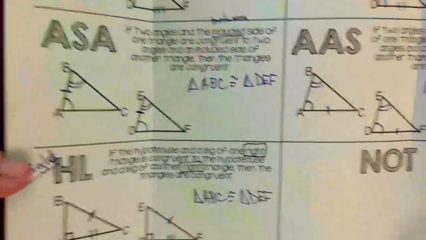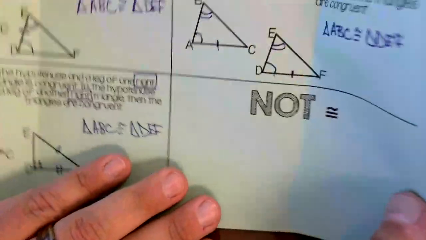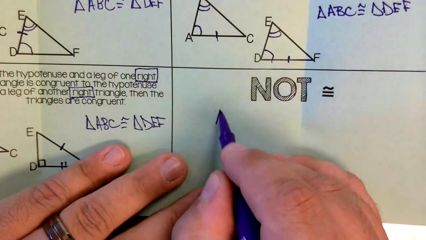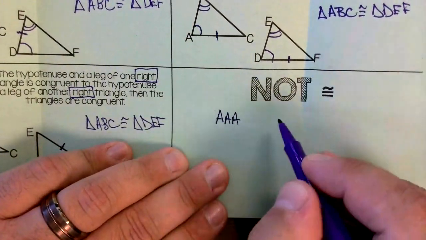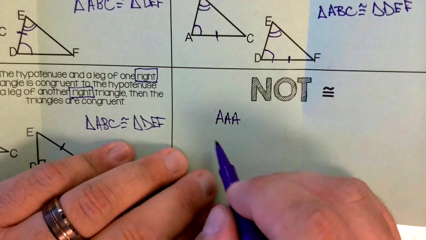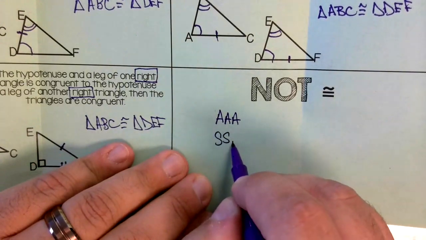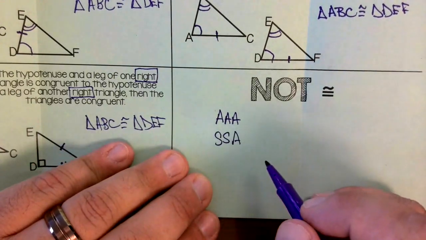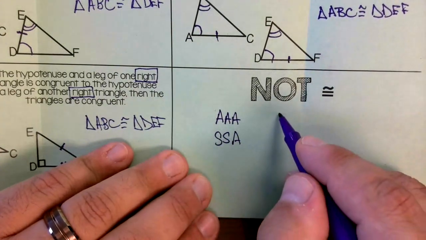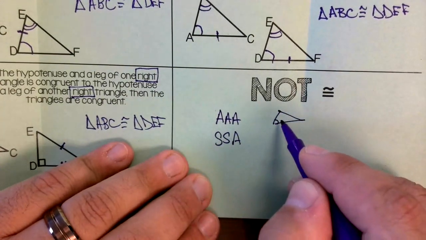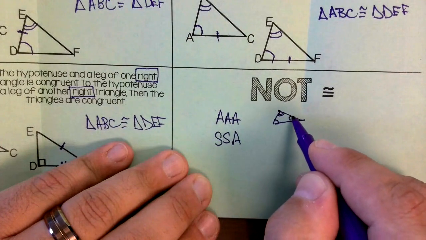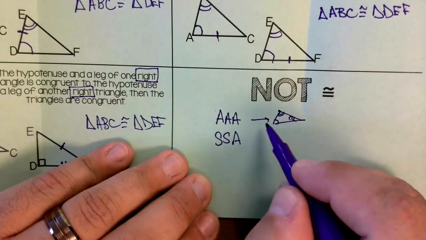And then these are not congruent. Couple of things. AAA is not congruent. SSA is not congruent. So AAA, if your triangles are marked like this, that doesn't work.